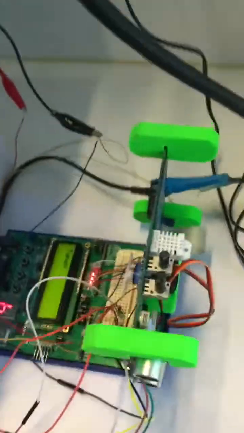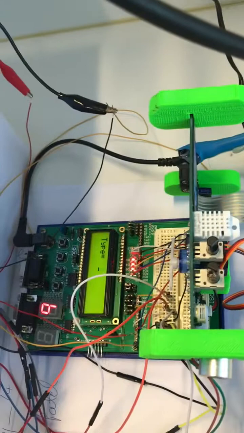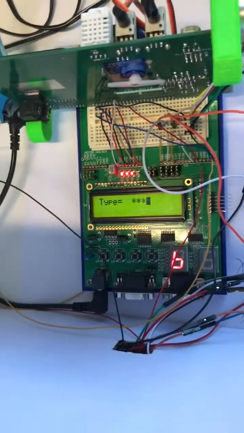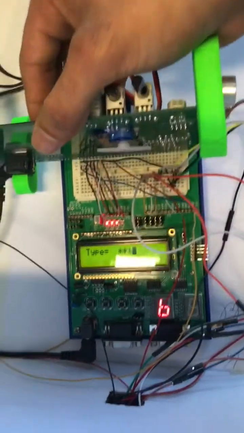Let me start by giving a wrong password 3 times consecutively. My right password is 4 times 5, but I'm giving a wrong password, which is 263. It will show only stars, it will not show the real number which I pressed.